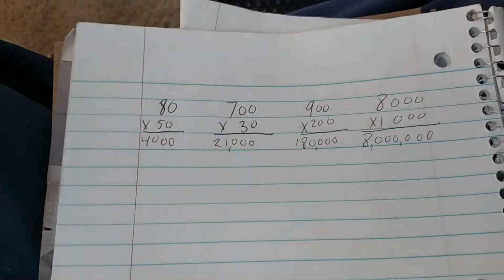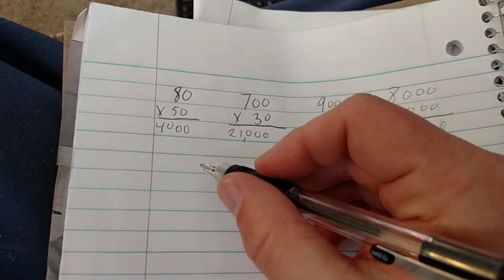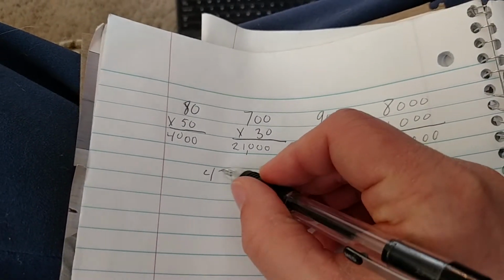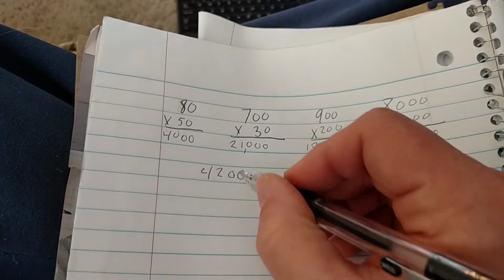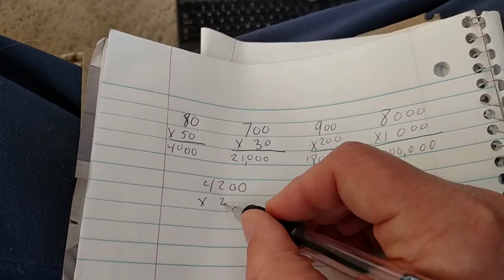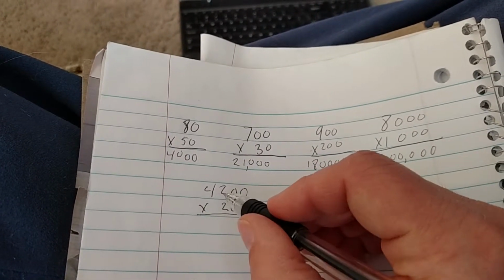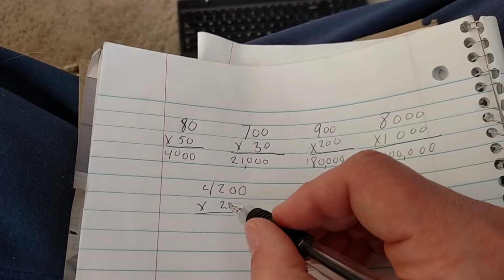This is the rule of zeros. You can do this anytime that you have numbers in the front of your number that aren't zeros, and then you have zeros for the rest of your numbers. So if you had something like this, this is still pretty possible. I got numbers in the front that aren't zeros, and then zeros in the back part.